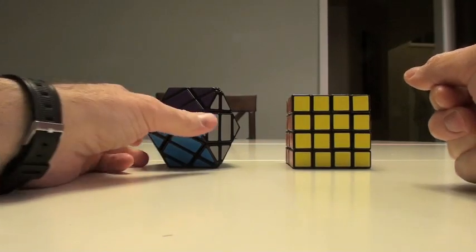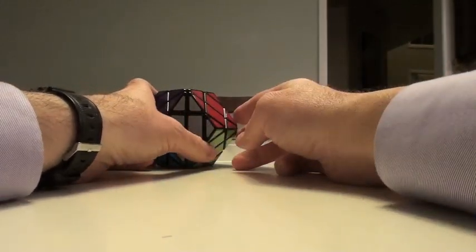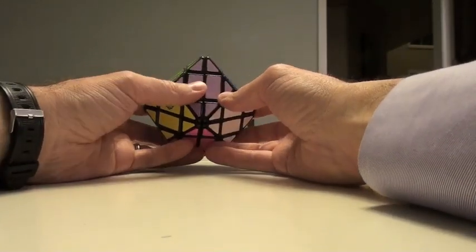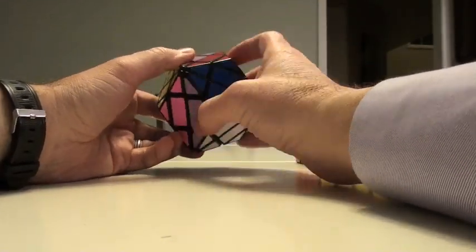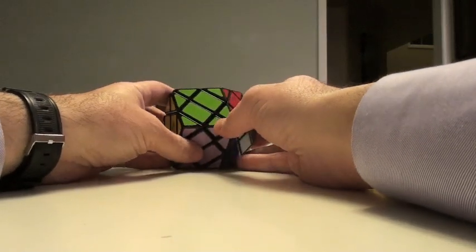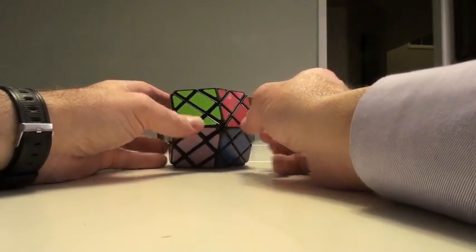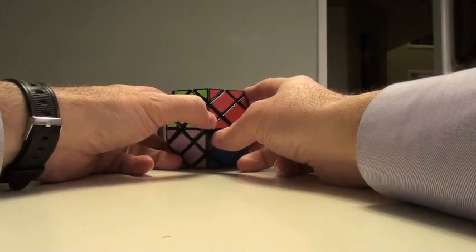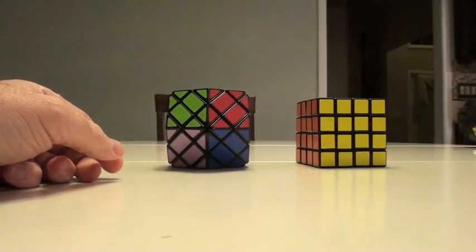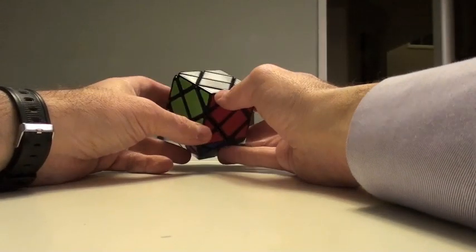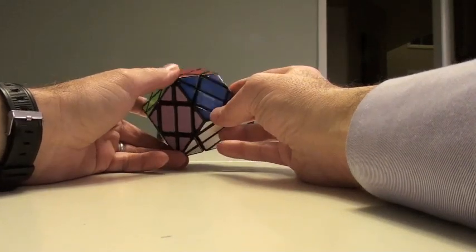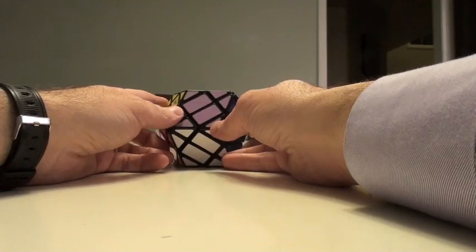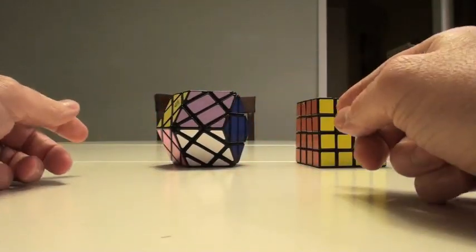Hello, it's me, and this is by request. I'm going to be going over a little bit more detail in terms of how to do this Lanlan dodecahedron. Now, this isn't really going to be a tutorial like I did so many months ago. This is what I would call a walkthrough. What I want to see is if I can describe how to solve this without any prior knowledge of how to solve, say, a 4x4. So that's going to be the challenge.